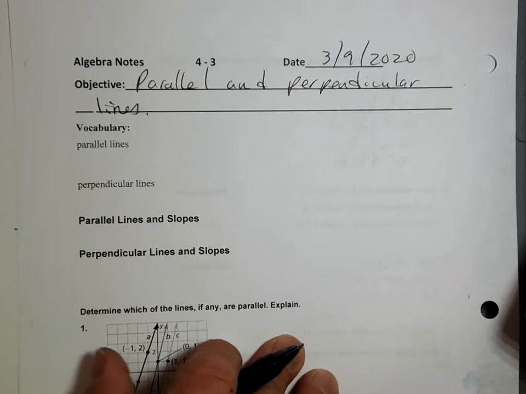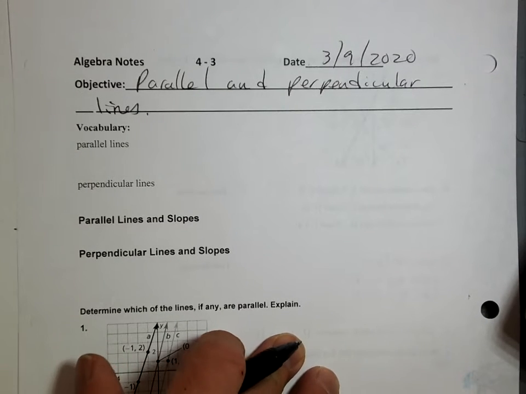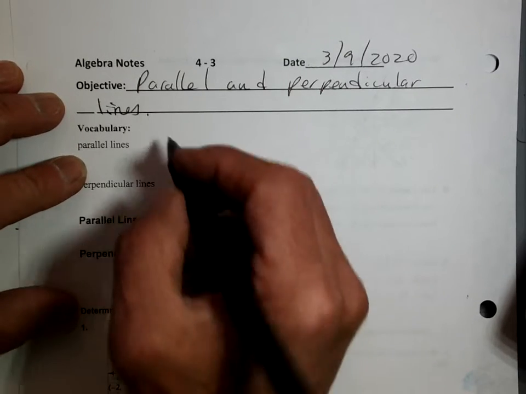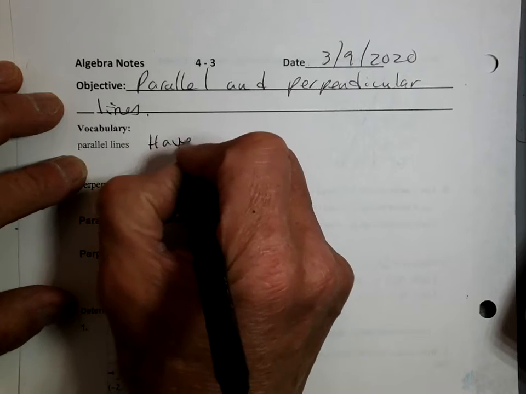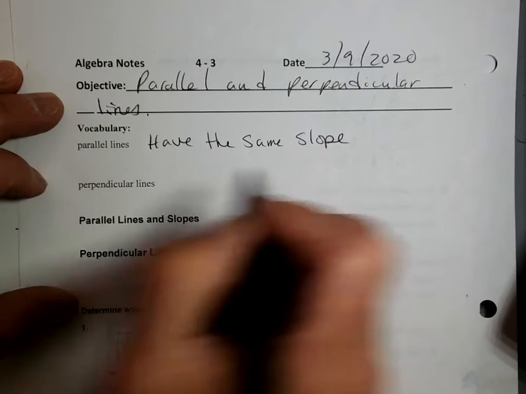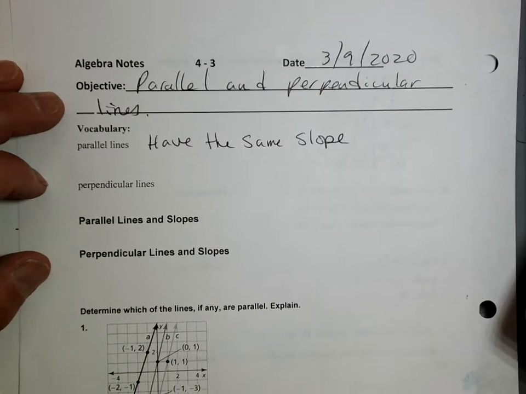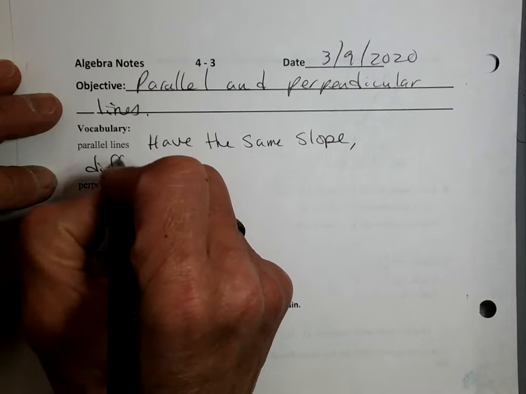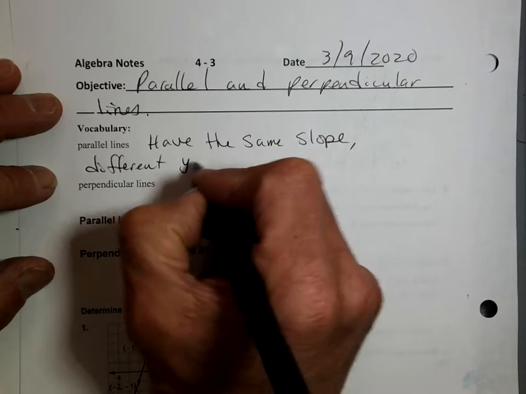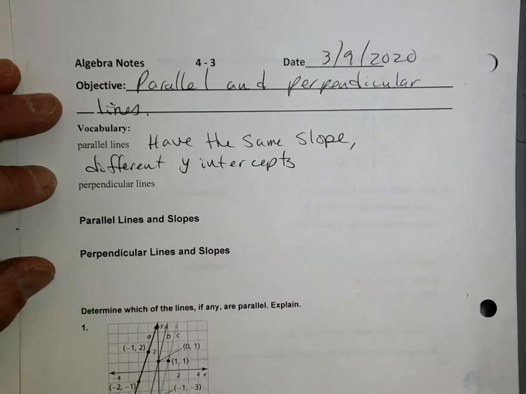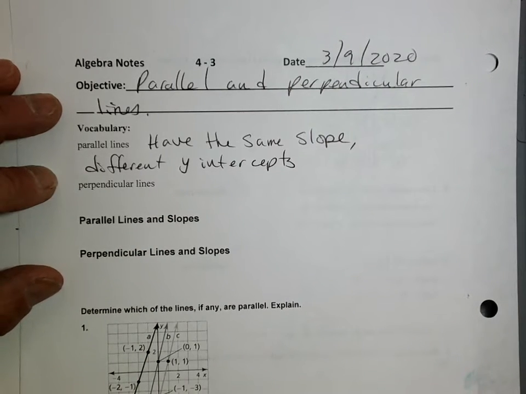So let's write down some of the things that we already know, because we've talked about this. We did this out of our journal. First thing we know is that parallel lines have the same slope. Okay? They'll start in different places though, right? Otherwise it's the same line. So they have the same slope and different y-intercepts. And we looked at an example of that in our notebook.